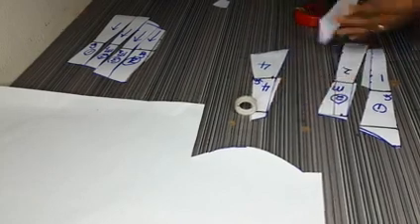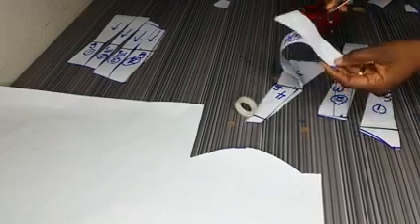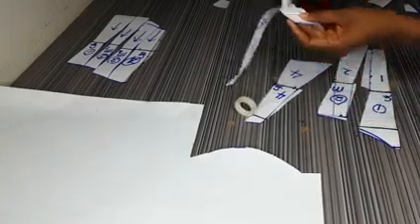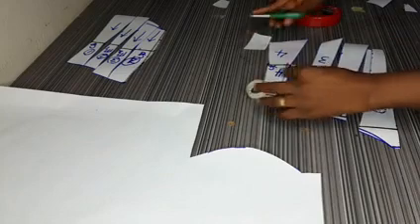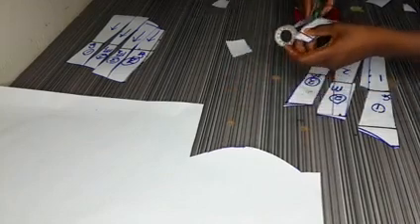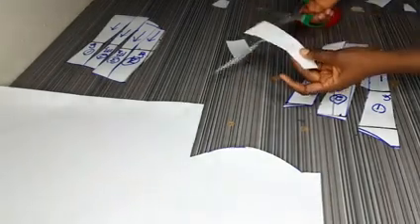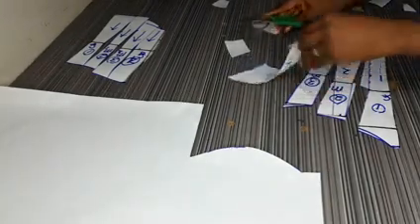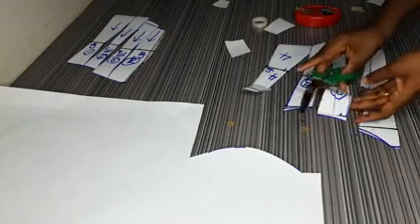Okay. So the one below, the extra paper below, you can cut it out because it's not doing any work there. For all of them, you can cut it out. The paper below, you can cut them out. It's not doing any work.